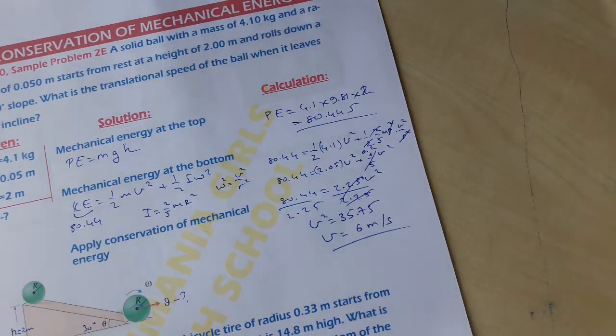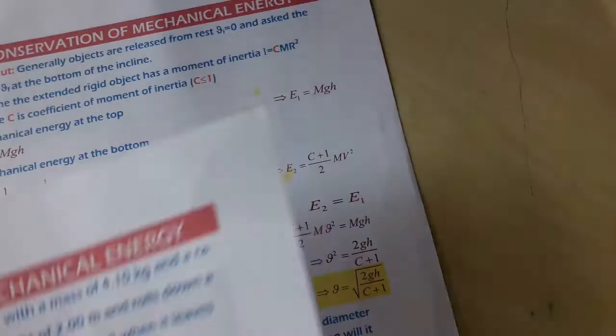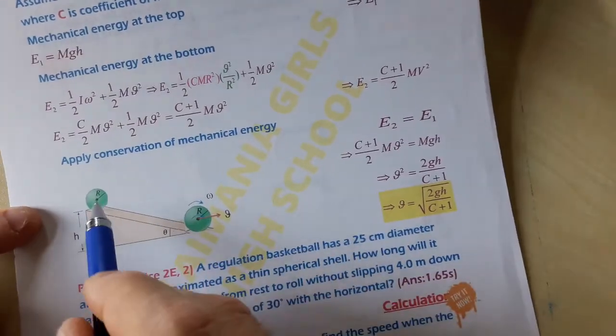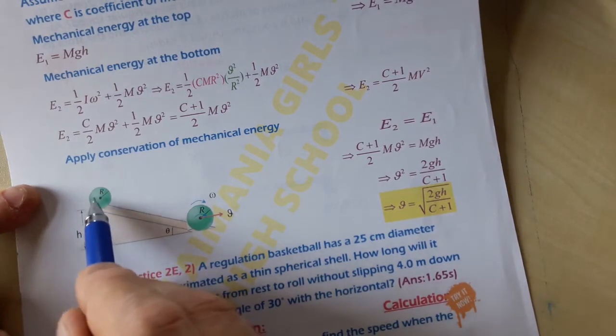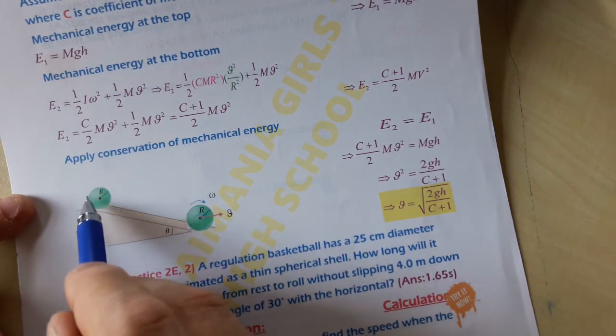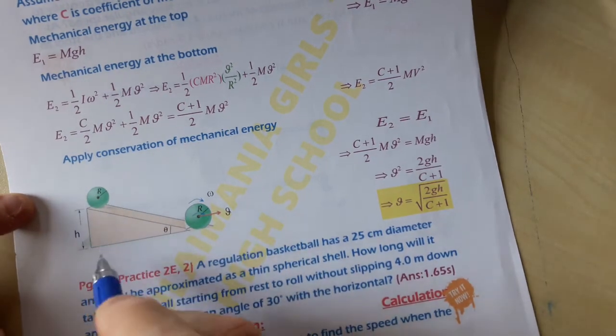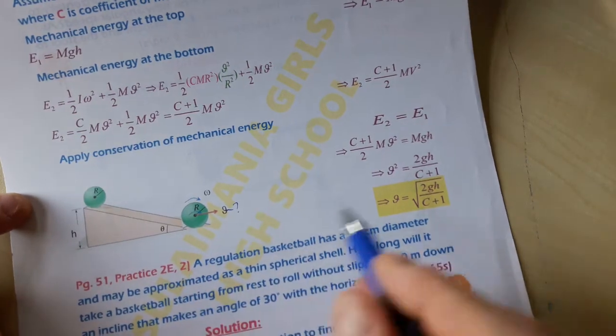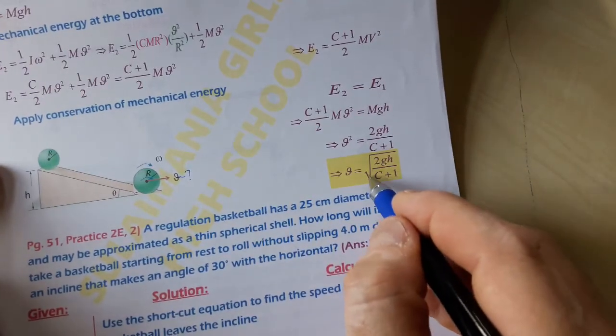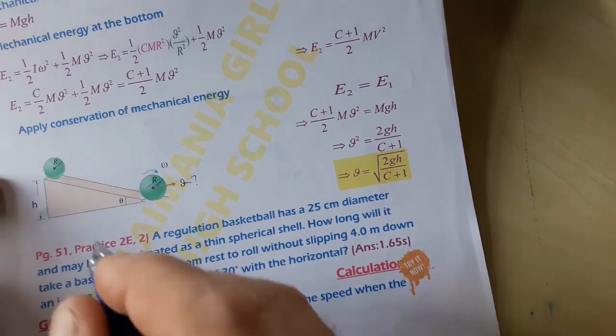However, in such a question, there's a shortcut. If an object is released from the top of an incline, and it can be a cylinder, sphere, or spherical shell, you can find its translation speed at the bottom by this equation: the root of 2gh over c plus 1. What is c?